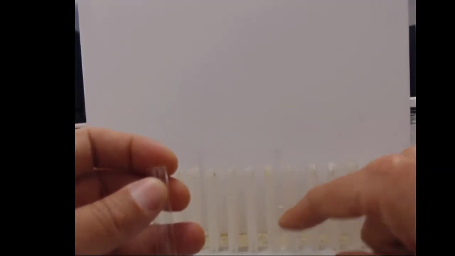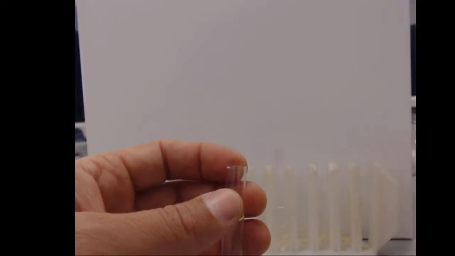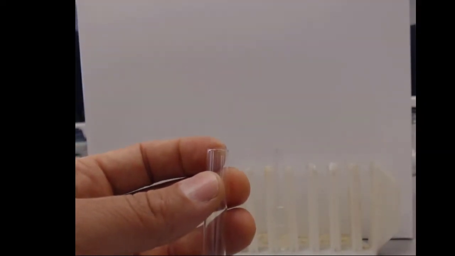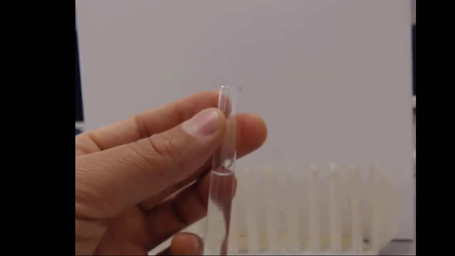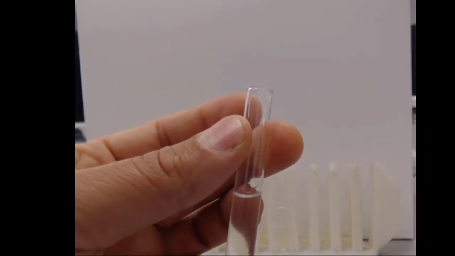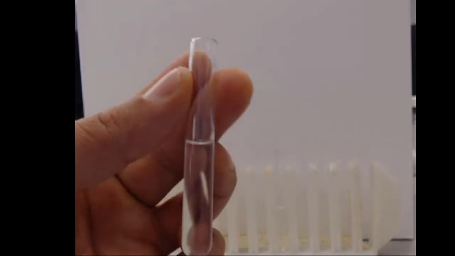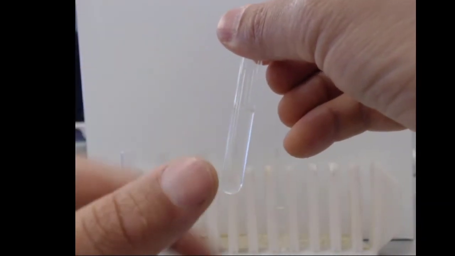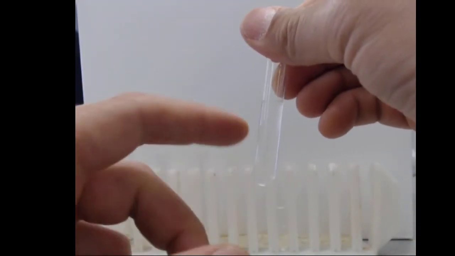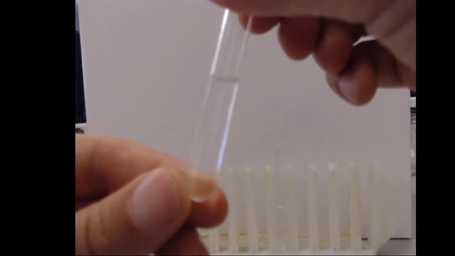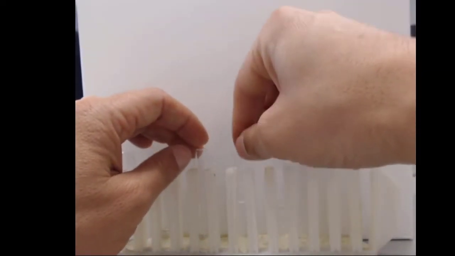We can then say, well, what happens if that nonpolar chain gets shorter? And this is looking at propanol. So in this case, with propanol, it really looks like everything mixed together. I don't see two distinct layers. We're going to let that sit for a little bit and see if it mixes back out.